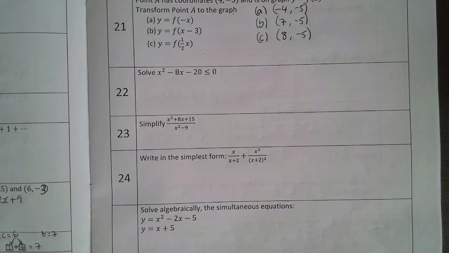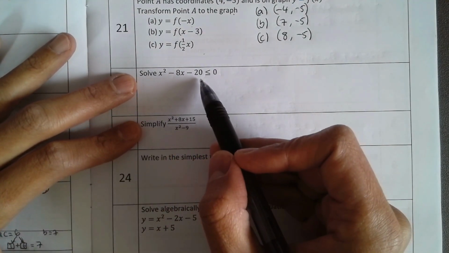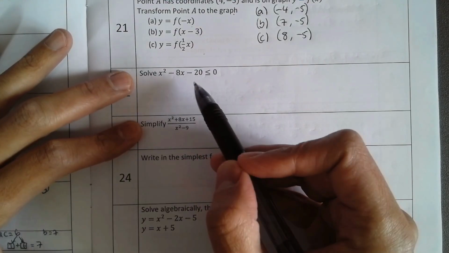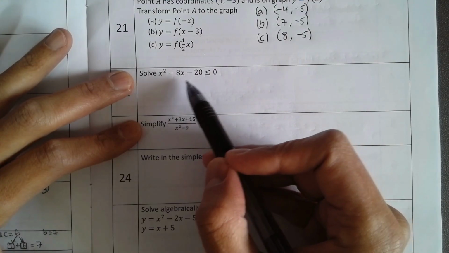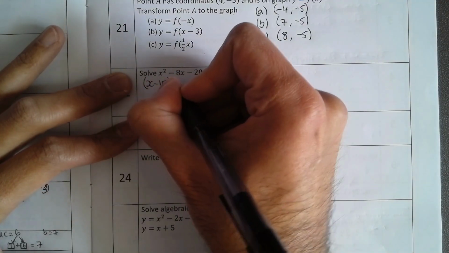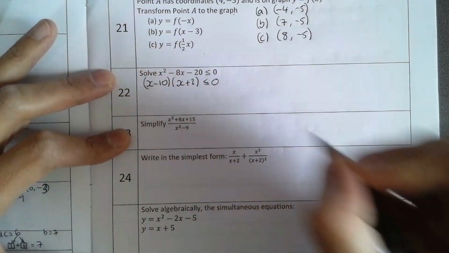Okay, question 22. We want to solve x squared take away 8x take away 20 is less than or equal to 0. Okay, in order for us to solve this inequality, we're first of all just going to factorise this part over here. So I'm looking for two numbers that multiply together to give me negative 20 but add together to give me negative 8. So I think those two numbers are going to be negative 10 and 2. So I'm going to rewrite this as x take away 10 times x plus 2 is less than or equal to 0.